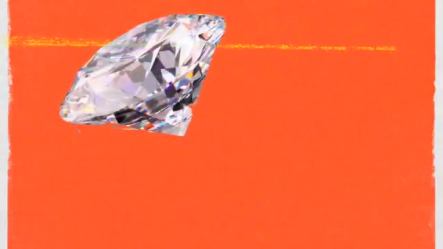Here is a picture of a diamond. A diamond is a type of pure substance, meaning it's only made up of one type of atom, or one type of particle.